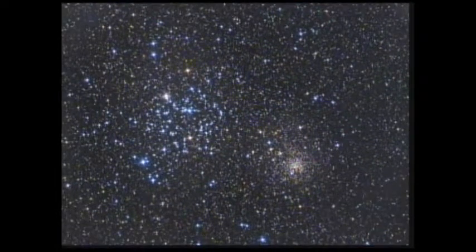Yeah, you definitely need a large telescope to see the smaller cluster. It is very faint even in a big Dob. But M35 looks good in any telescope, and it looks good even in binoculars. Absolutely, absolutely. In fact, it is easy to pan.